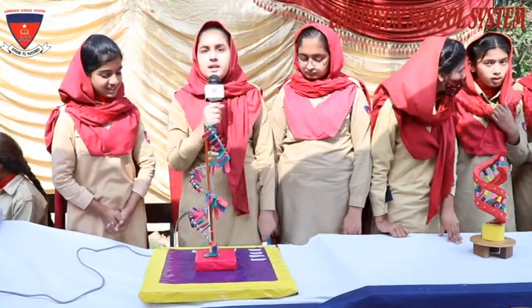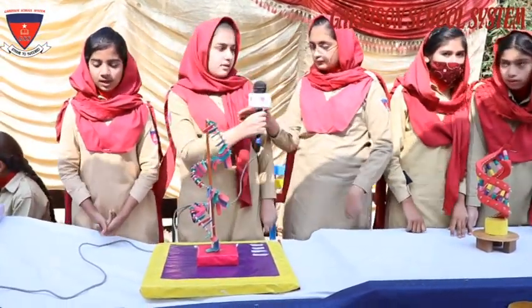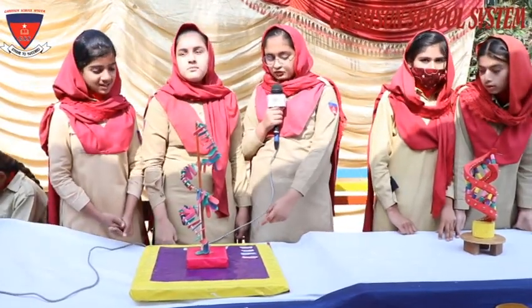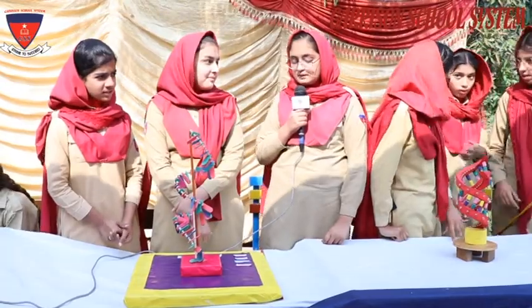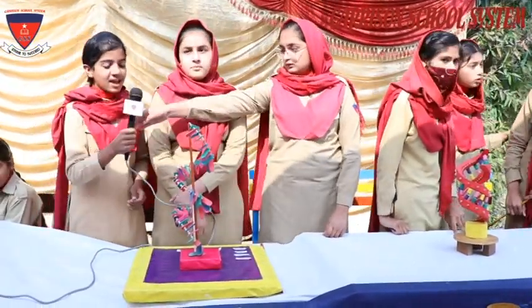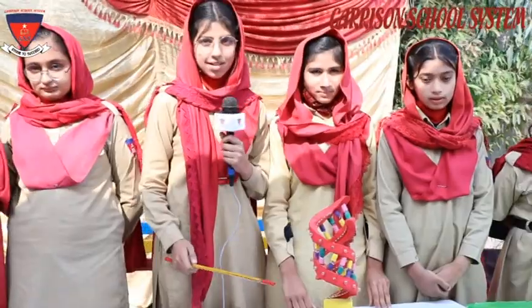Our model name is RNA structure. RNA stands for ribonucleic acid. It is a single-stranded polynucleotide. It has four bases: adenine, uracil, guanine and cytosine. Adenine makes a double bond with uracil and guanine makes a triple bond with cytosine. It contains ribose sugar and a phosphate group. RNA makes proteins. Thank you.